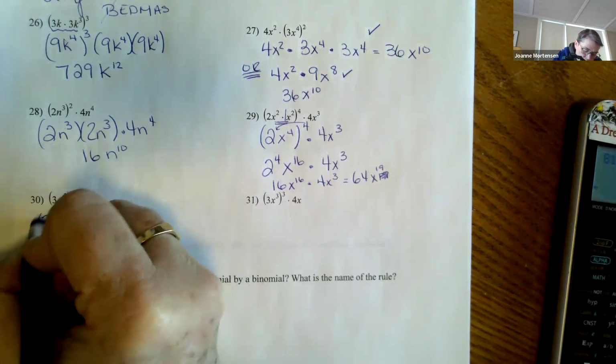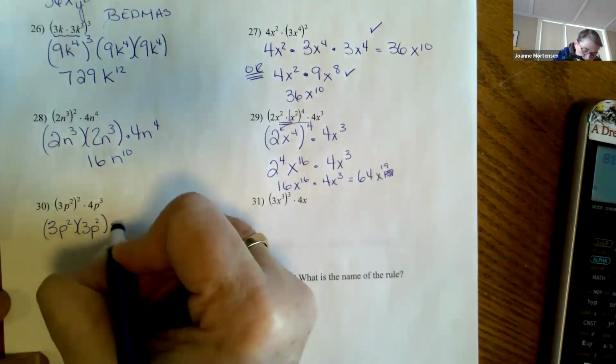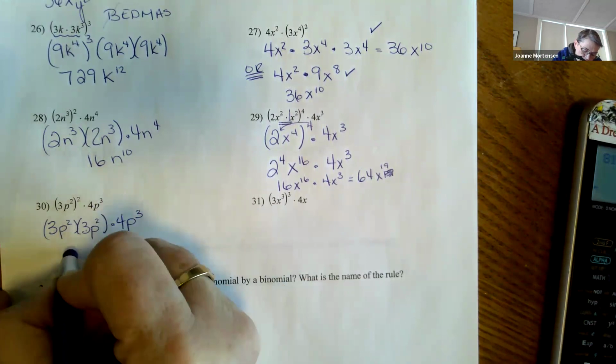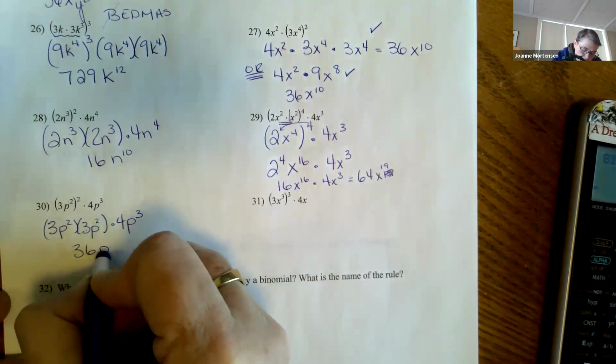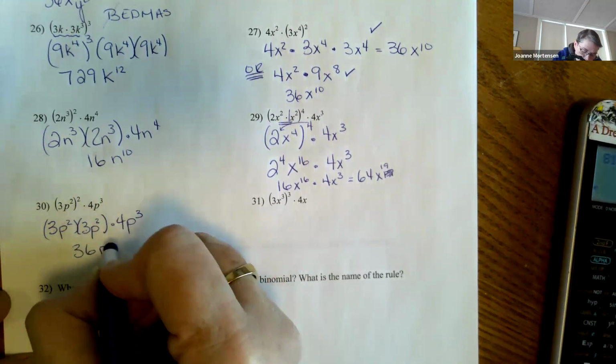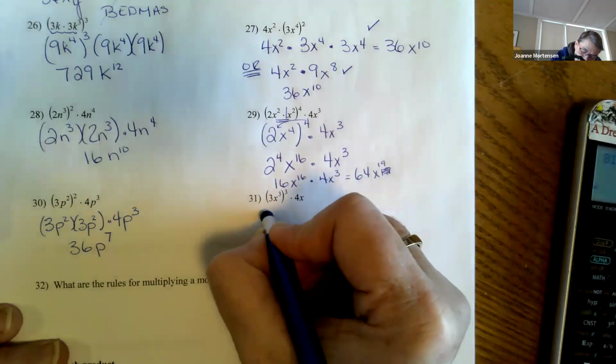3p squared times 3p squared times 4p cubed. 3 times 3 is 9 times 4 is 36. And p, 2 plus 2 is 4. Plus 3 more is 7. Ta-da! All right, almost done.